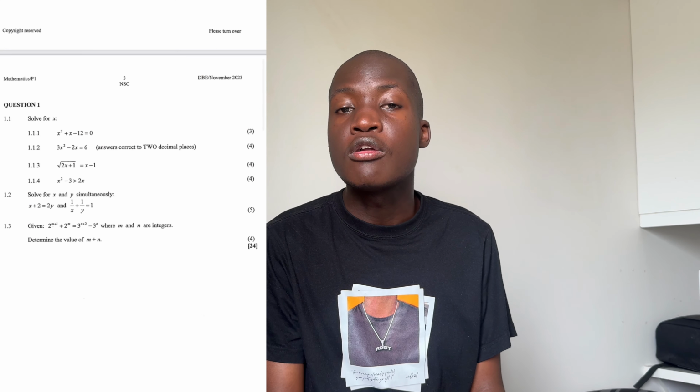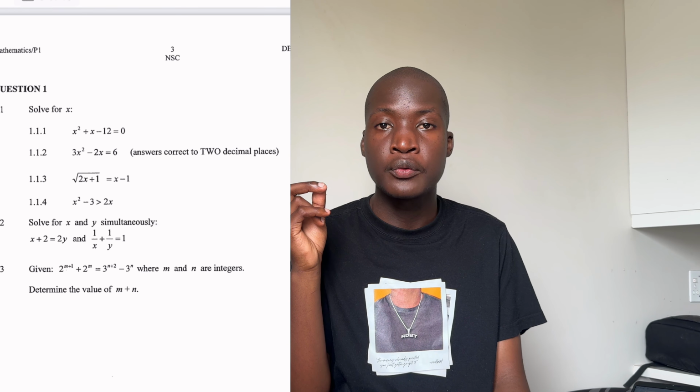For your paper 1, we first have your question 1. On your question 1, the first thing that you can expect is solve for x. That's where you should give it your all. This is everything your solve for x includes: algebra, addition and subtraction, multiplication and division, factorizing, notes on factorizing a trinomial, quadratic equations, quadratic inequalities, simultaneous equations. Ensure that you master your simultaneous equations and also know your nature of roots. That's it for your question 1.